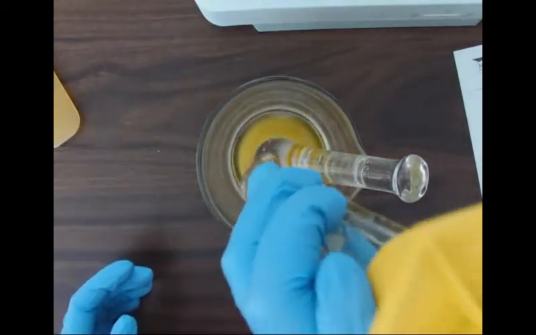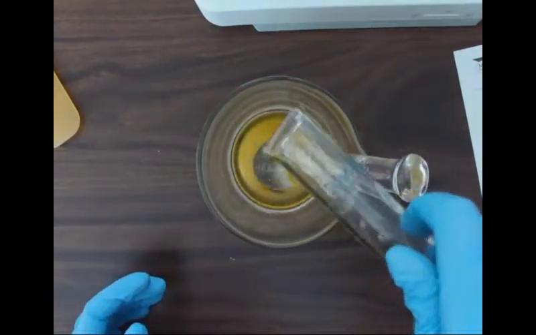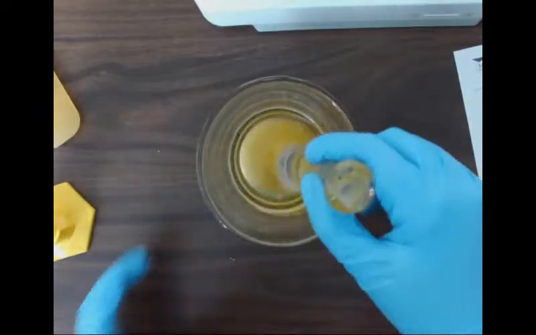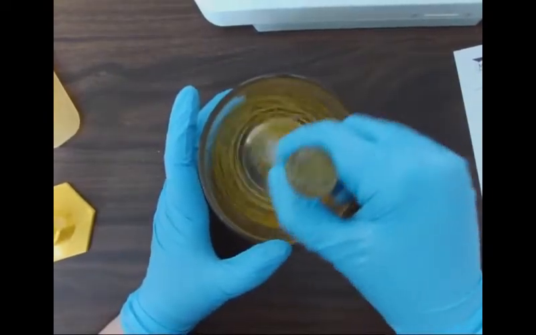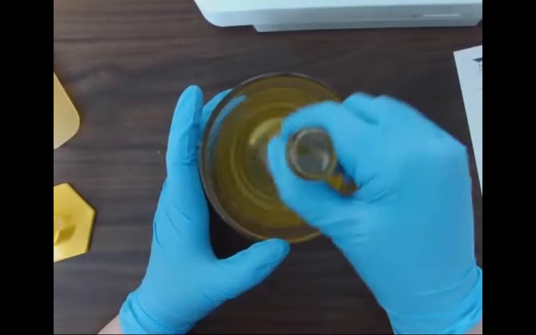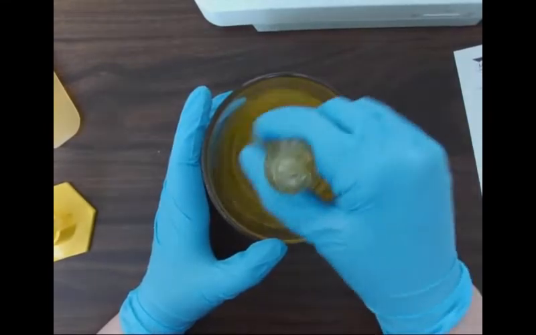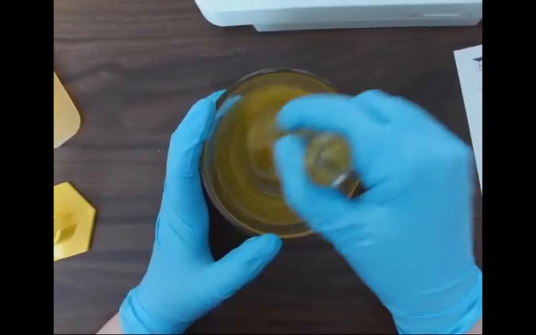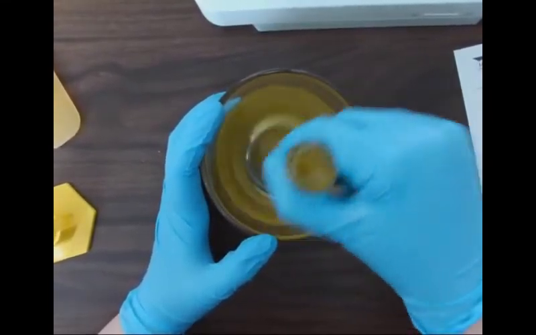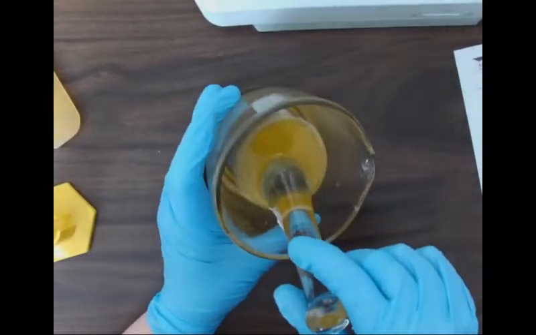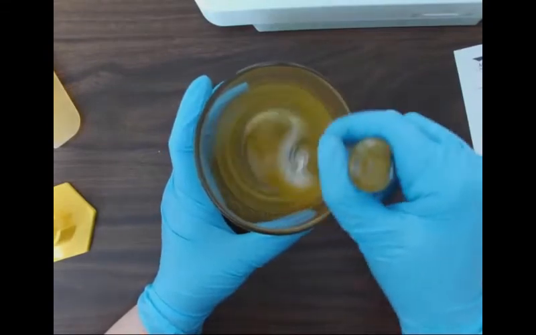Here's me just checking my directions that it's all at once, and it is. So we're going to go ahead and add that part A and mix until it's uniform. You can kind of see in the video it's a little bit of a thicker liquid. It's not sticky, it's almost oily or something. Okay, so that goes in pretty easily.